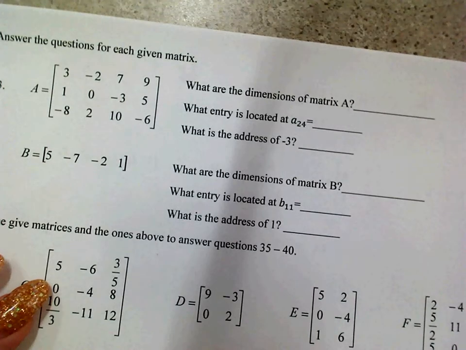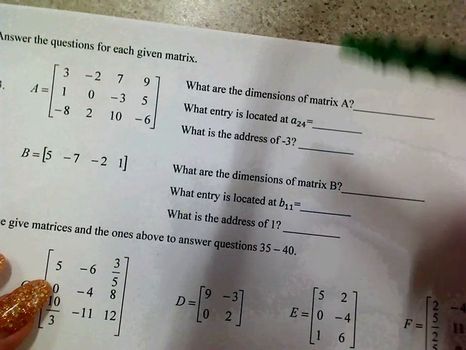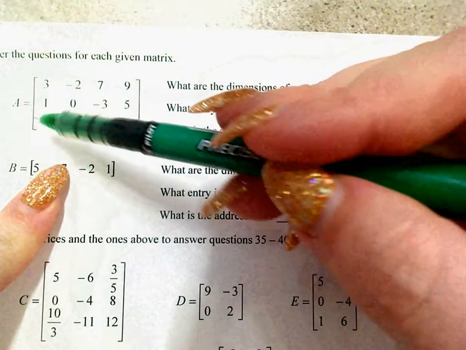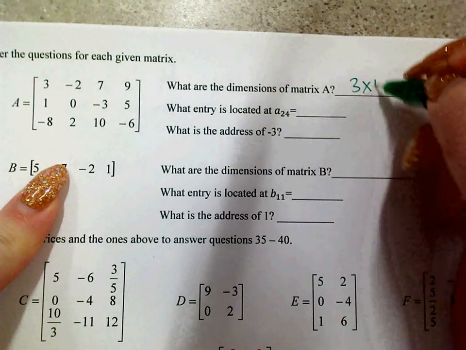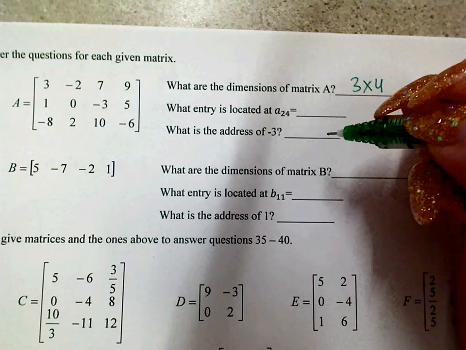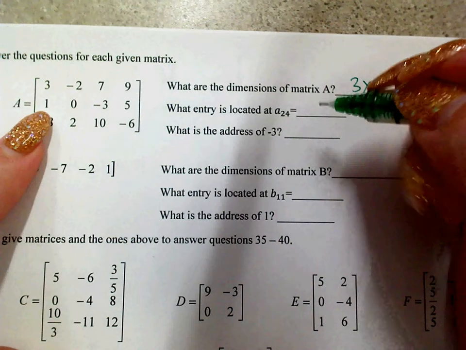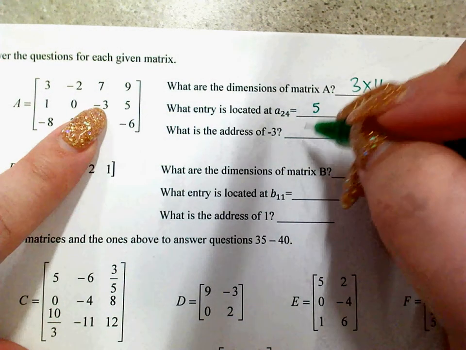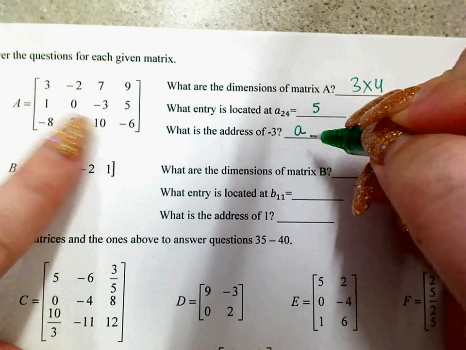Okay, we have the last questions about matrices. What are the dimensions of matrix A? So matrix A is row by column, 3 rows, 4 columns. So 3 by 4. What is the entry located at A24? So that means matrix A, row 2, column 4, and that would be 5. What is the address of -3? So that would be A, row 2, column 3. So A sub 2,3.